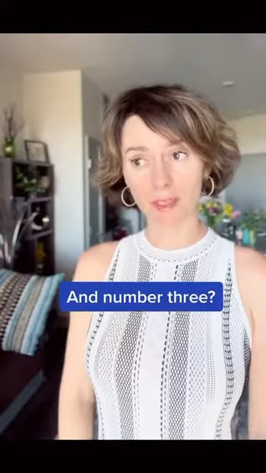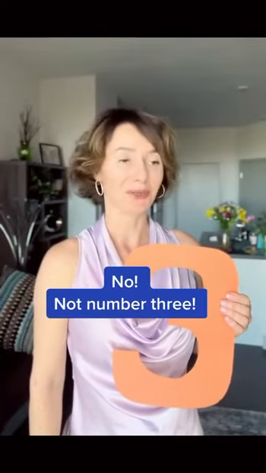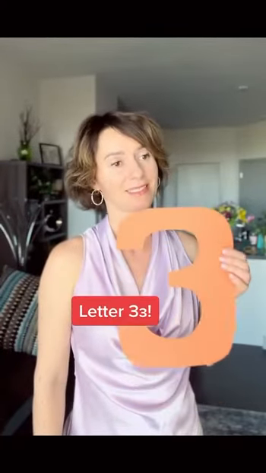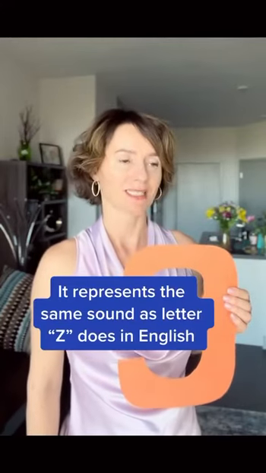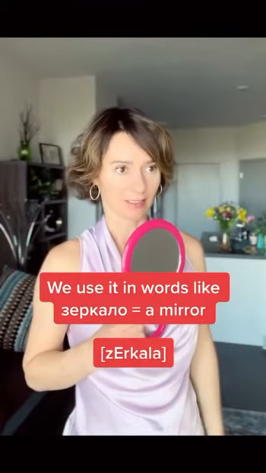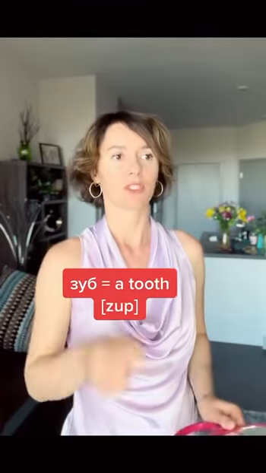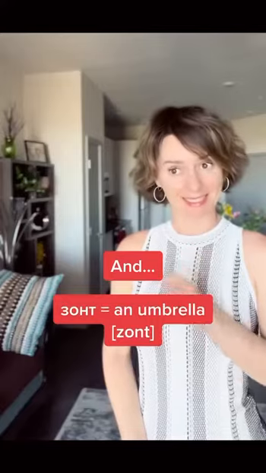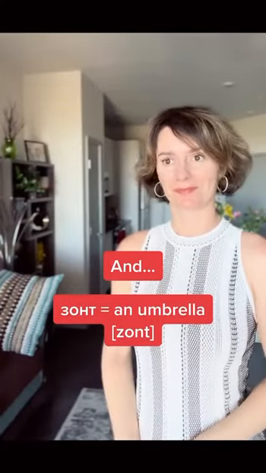And number 3? No, not number 3, letter З. It represents the same sound as letter Z does in English. We use it in words like зеркало, зуб, and зонт.